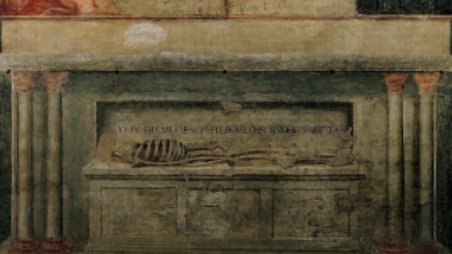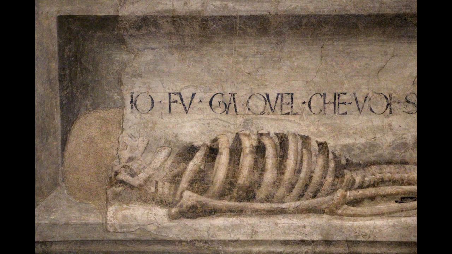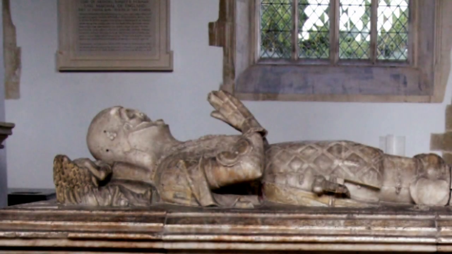But beneath the Father, Son, and Holy Spirit, there is a depiction of a skeleton lying atop a sarcophagus, and an inscription that reads, "What you are, I once was. What I am, you will be." And these kinds of tombs which depict the dead person in painting, fresco, or effigy are what are called cadaver tombs, or transi if the cadaver that is being displayed is more in a state of decay.